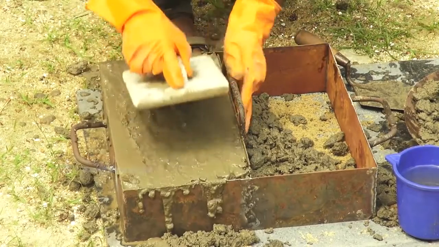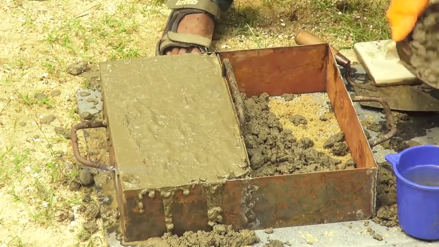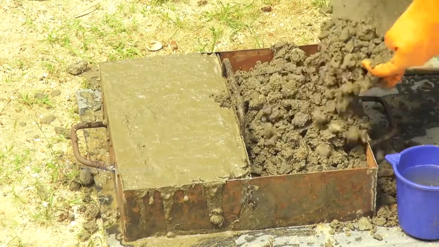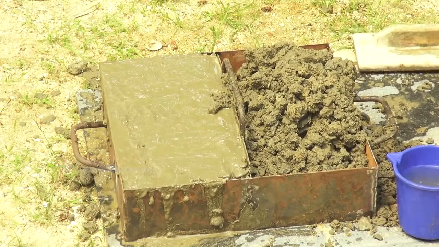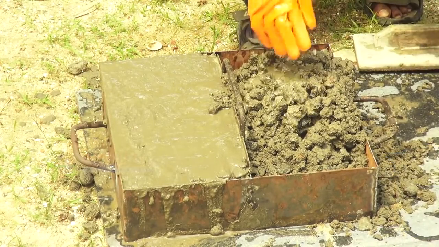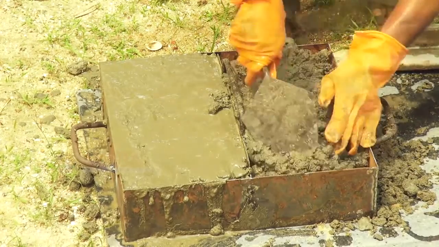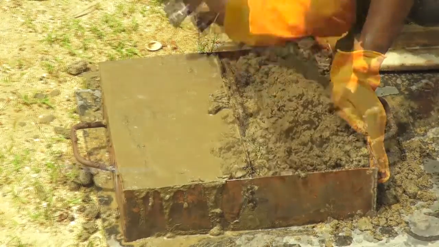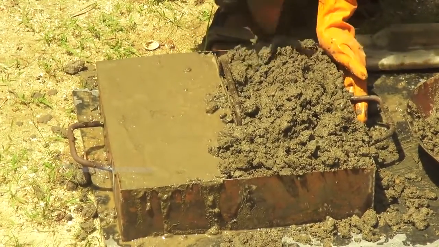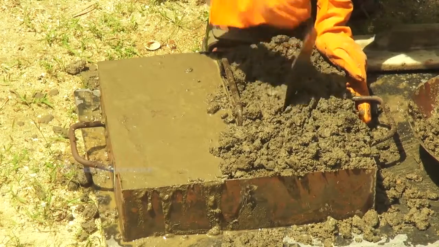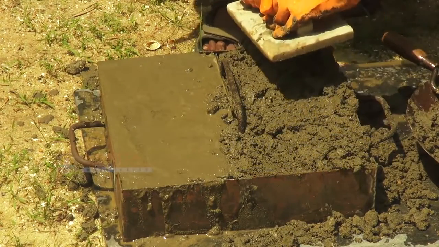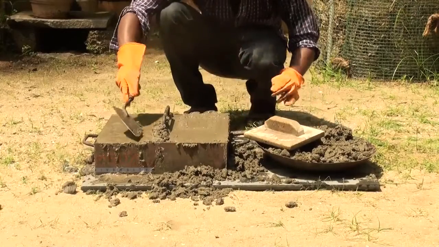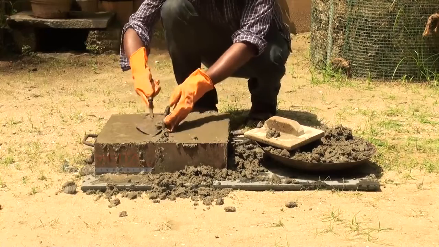Repeat the same procedure on the other side of the mold as well. Scoop the excess concrete mixture using a trowel at the open face of the mold.